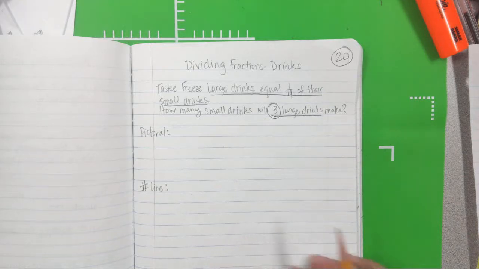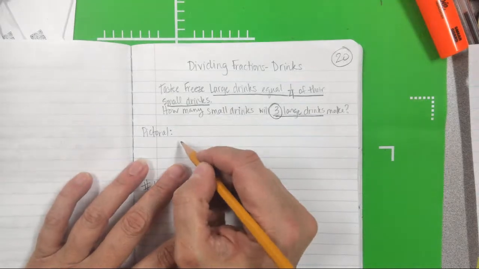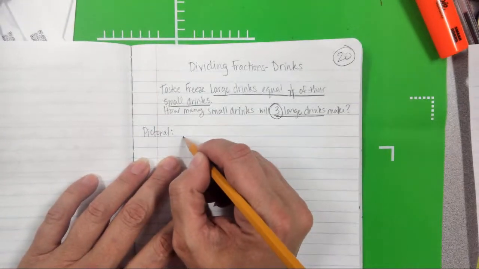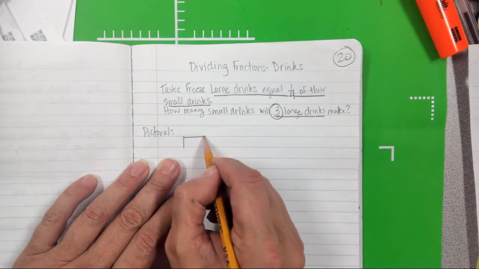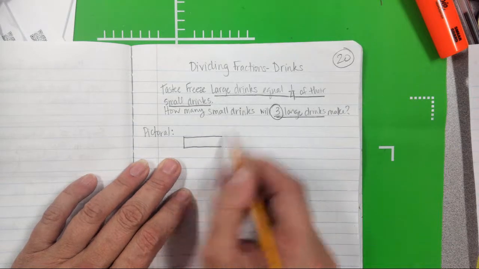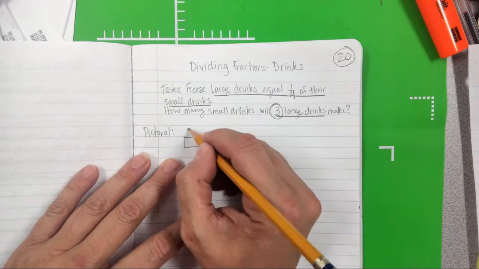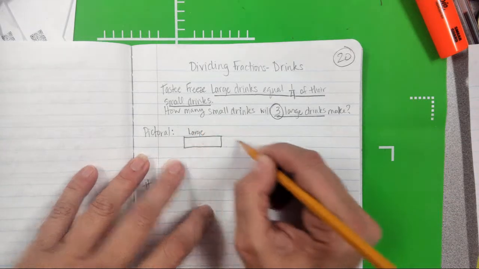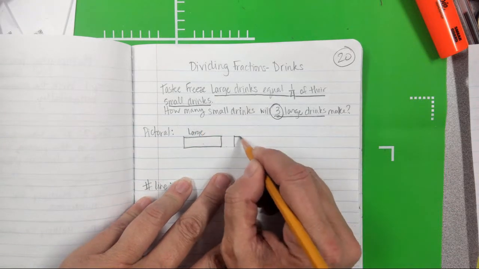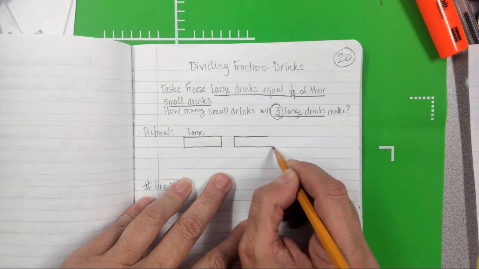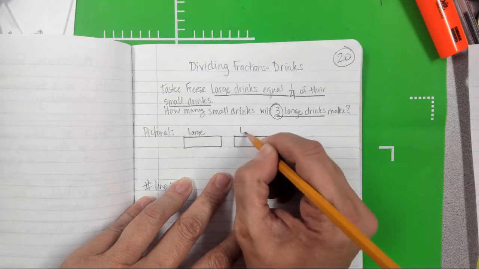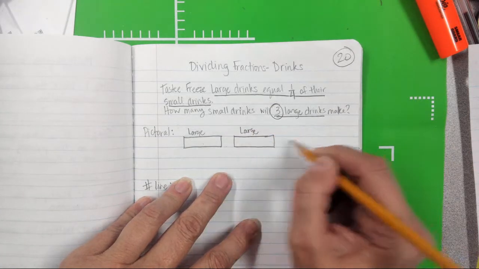Okay. So what's that going to look like as a picture? Okay. So we're going to draw 3 strips. Good job. And these 3 strips represent what? Our large. Good job. This is our large drink.